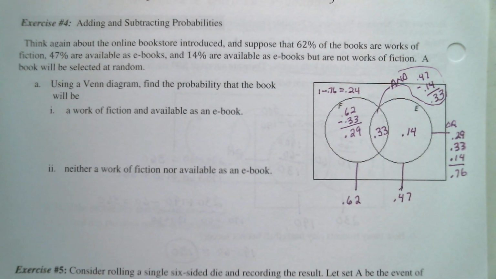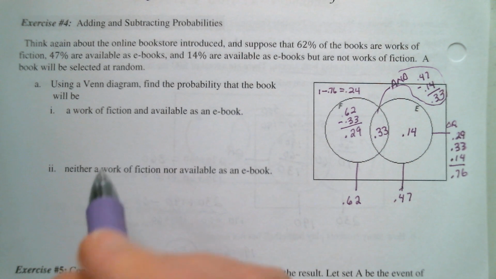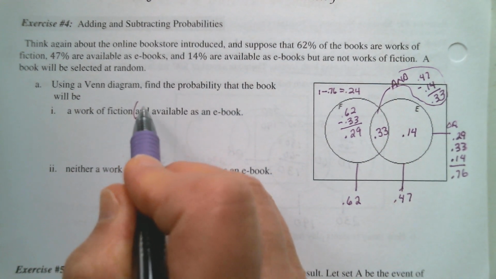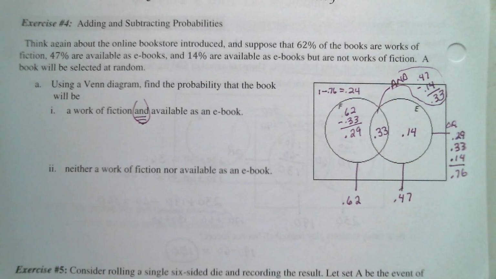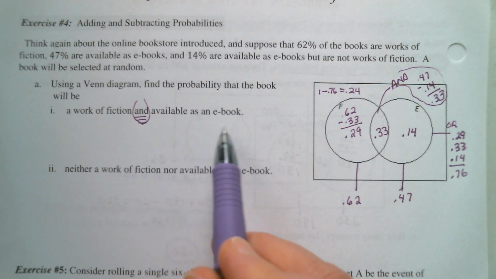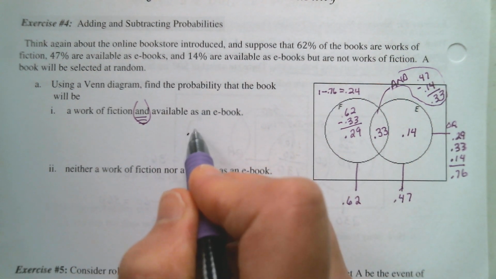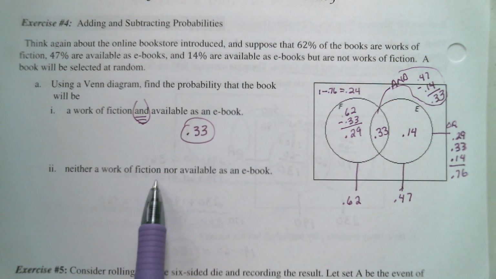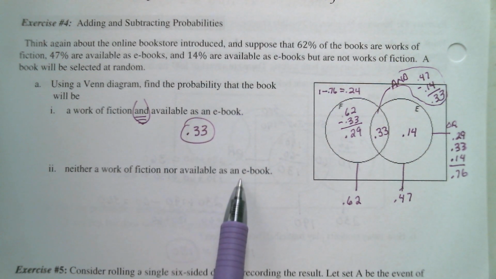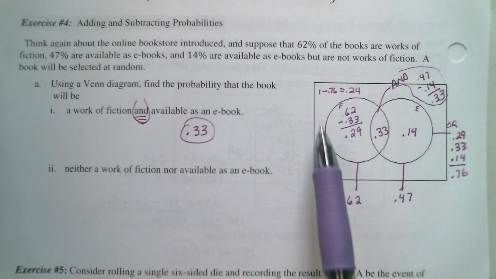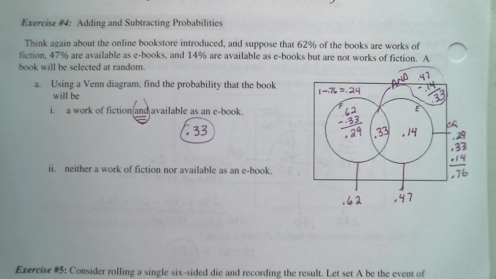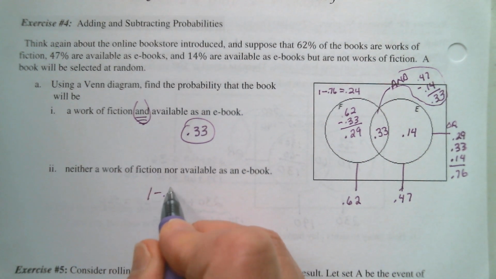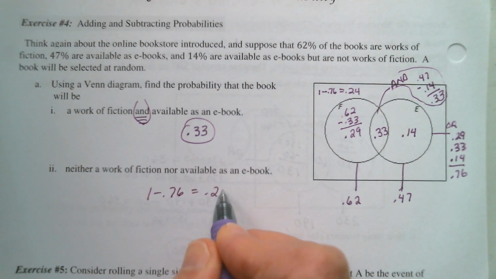Okay, so now answering the questions. A work of fiction and, that's our overlapping region, available as an ebook. 0.33. Neither a work of fiction nor available as an ebook. That's everything outside of our two circles. And that we already found. That was our 1 minus 0.76, which is 0.24.